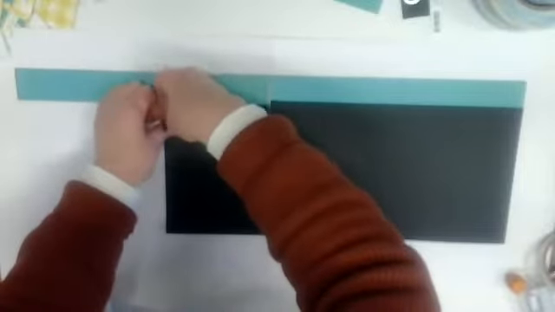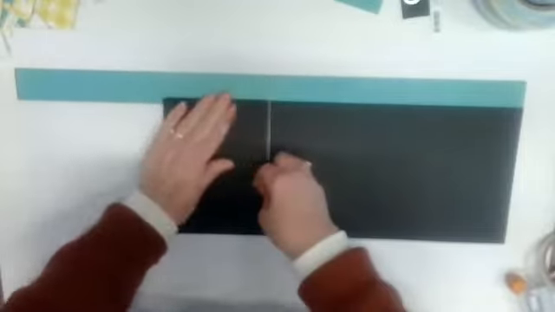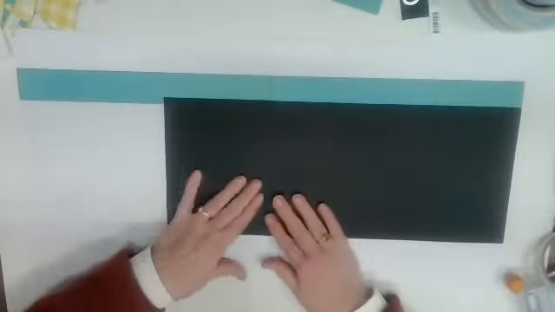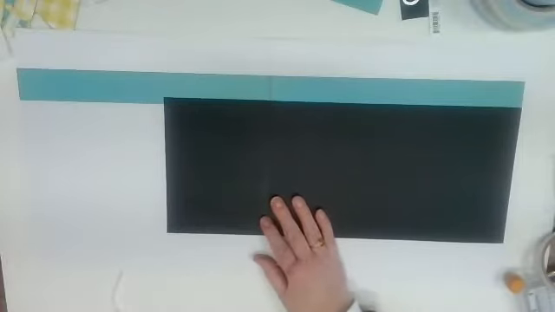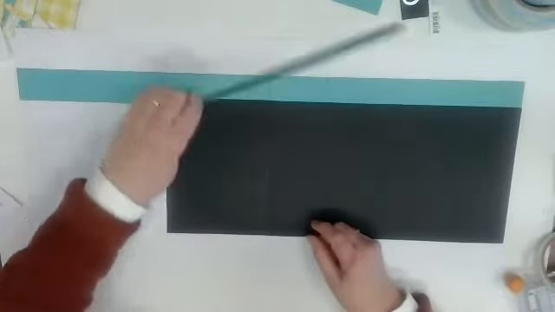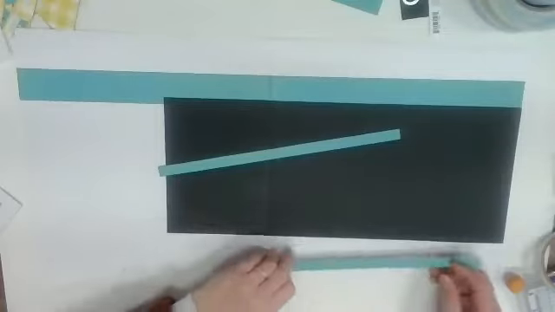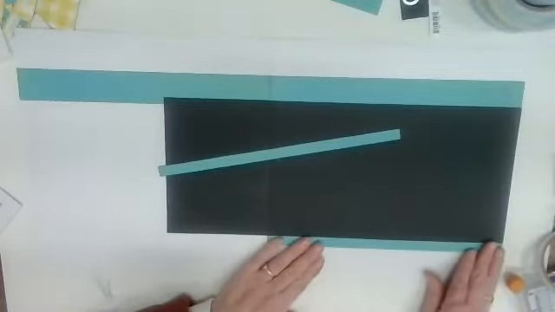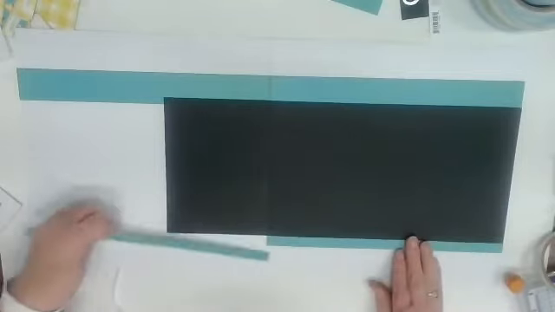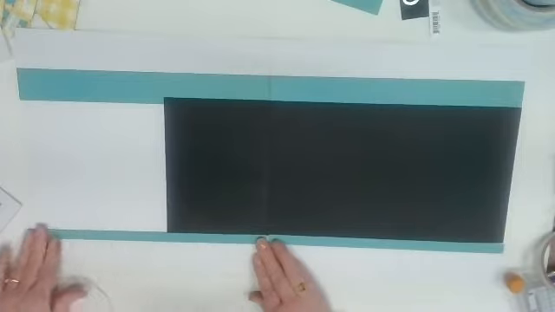Then I can put this in there. Okay, so you've got those two pieces there. And then you've got the narrow pieces, and you're going to do the same thing, but this time I ran them right up against the black. So you're going to put those in just like that and run it right to the end.